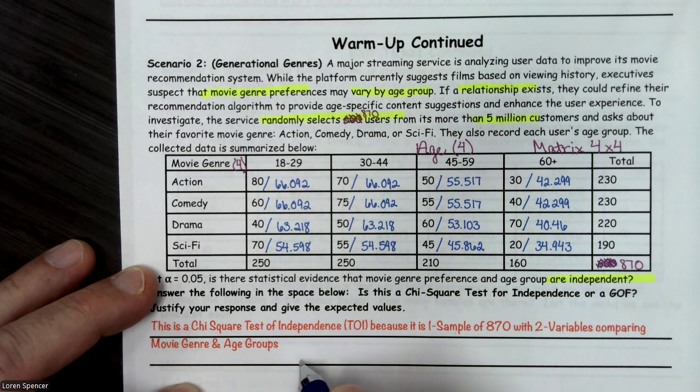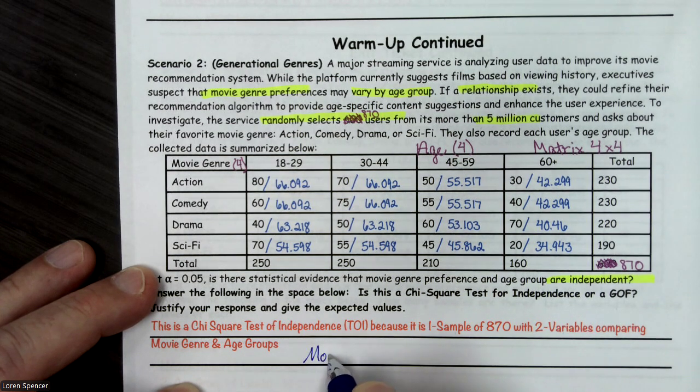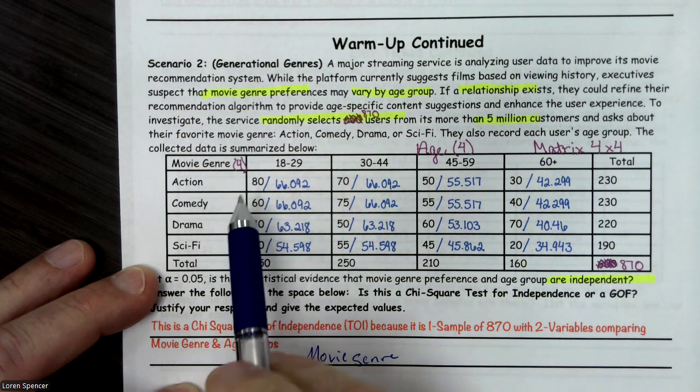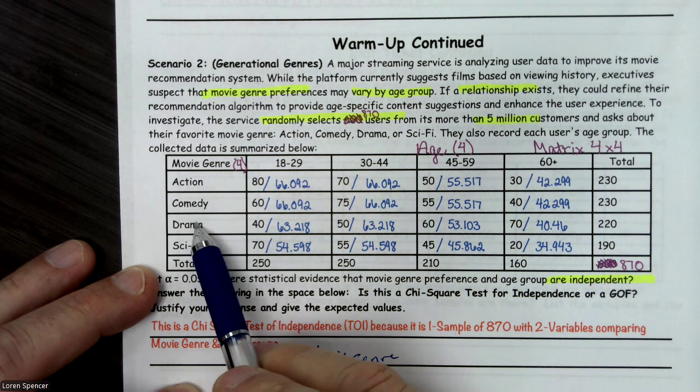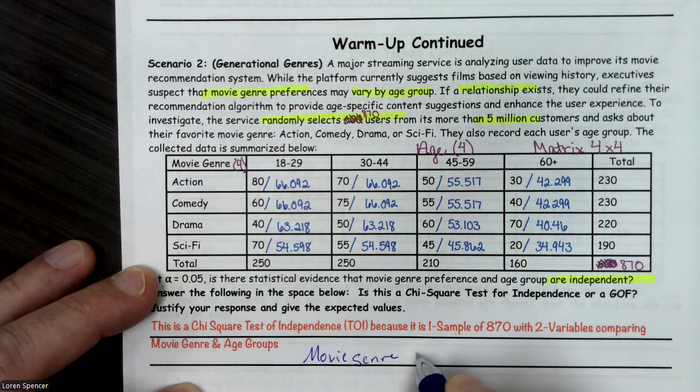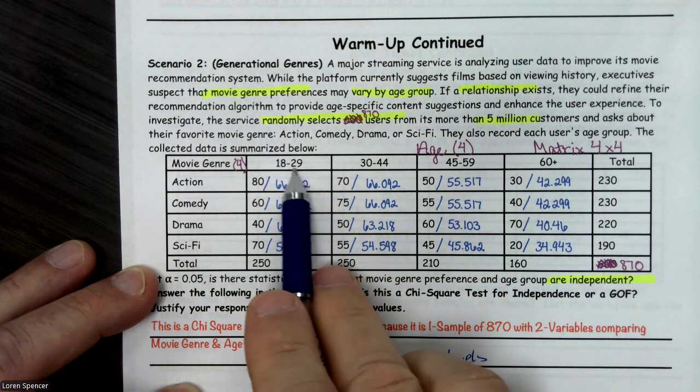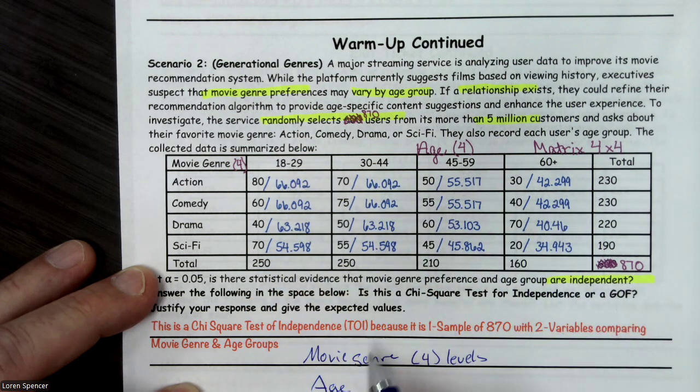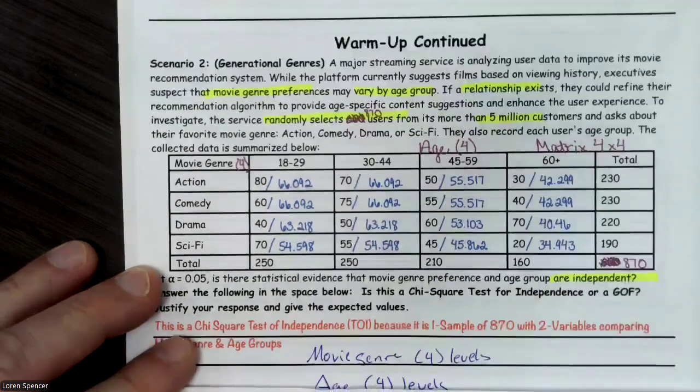And being that it's a chi-square test of independence, and we know it's movie genre, how many levels are there? Well, for movie genre we have action, comedy, drama, sci-fi. So we have 4 levels. And for age group, we also have 1, 2, 3, 4 groups. So it's also 4 levels, which is why we have a 4x4 matrix.